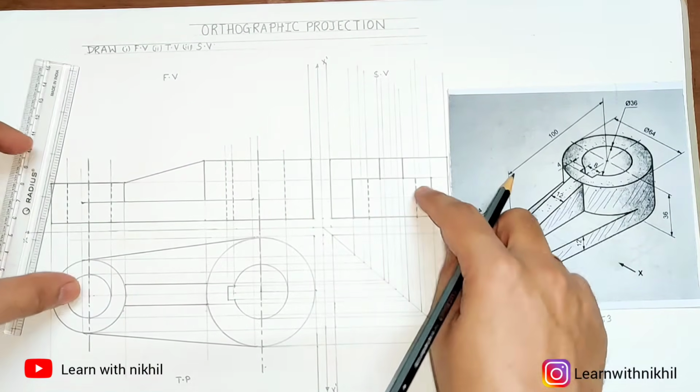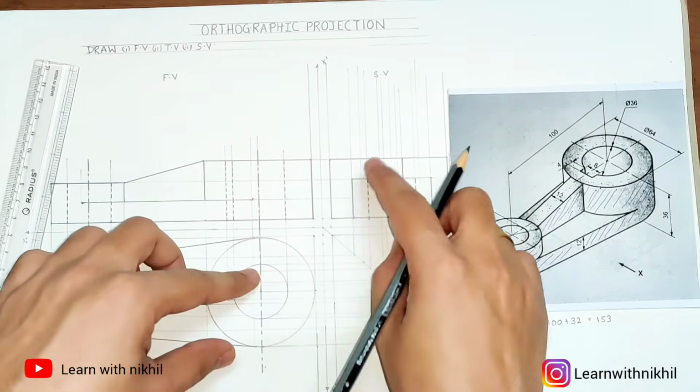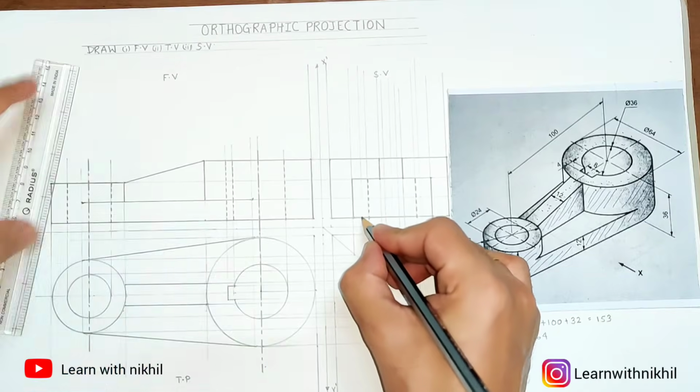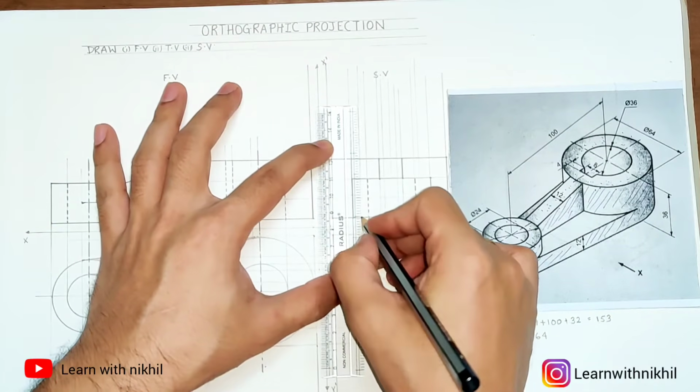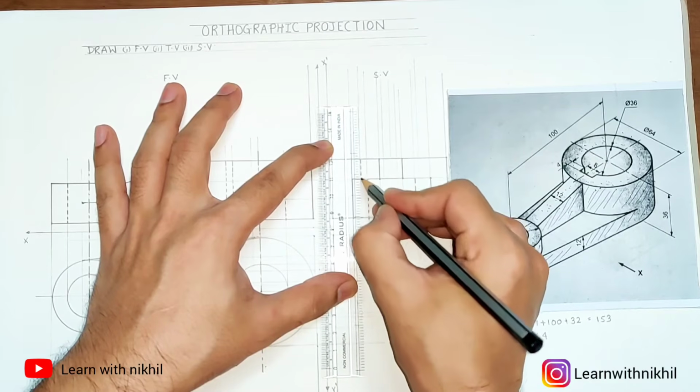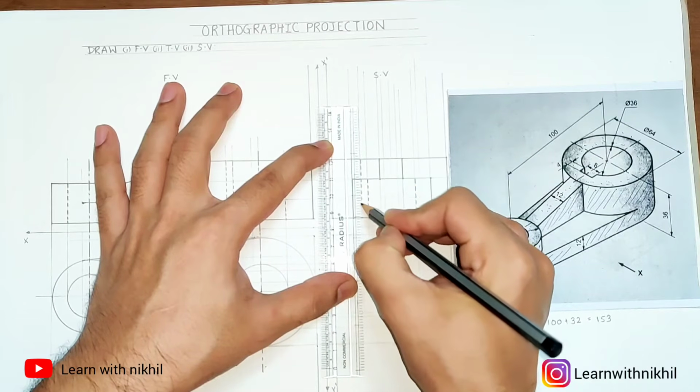This is the circle which is hidden, and for this circle we have to take the projection. This is that projection, and on that line we will draw dotted lines which will resemble the hidden circle.